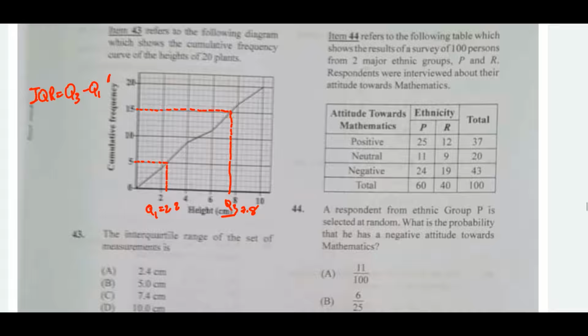So interquartile range would be 7.8 minus 2.2, so we get 4.6. So the closest answer to 4.6 would be 5. I'm not rounding off, I am unable to see this clearly. So this would be 7 something, I guess. Alright, we work with it.